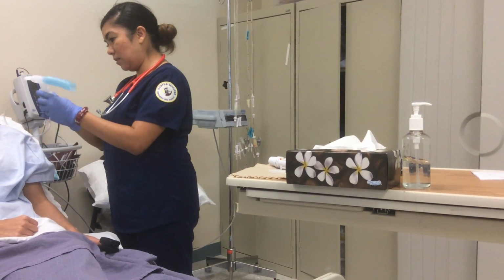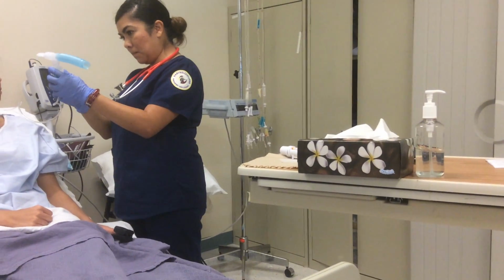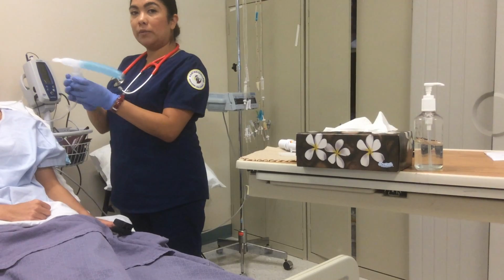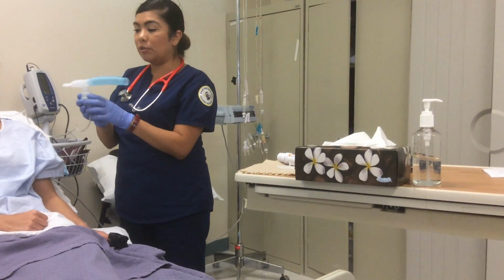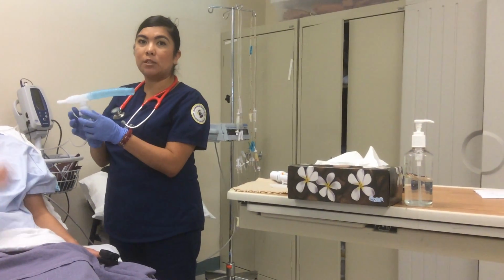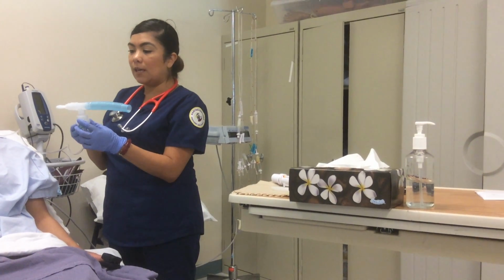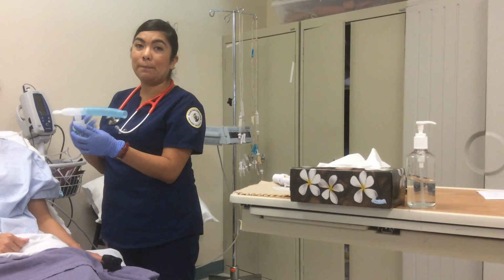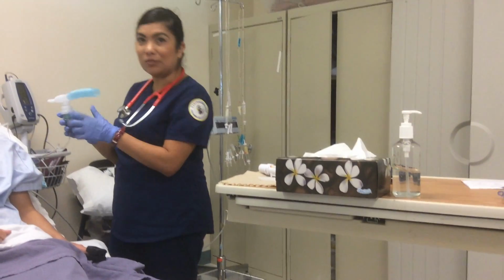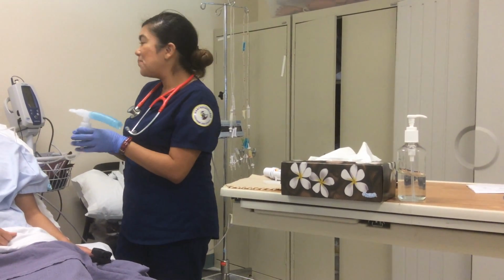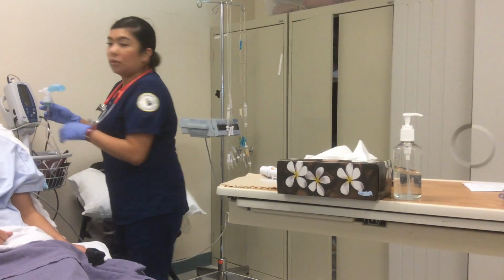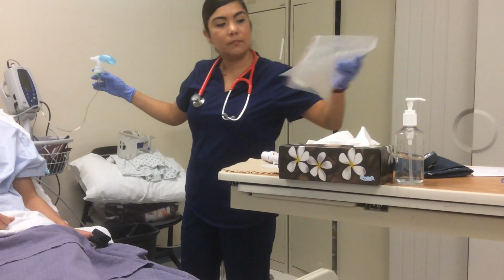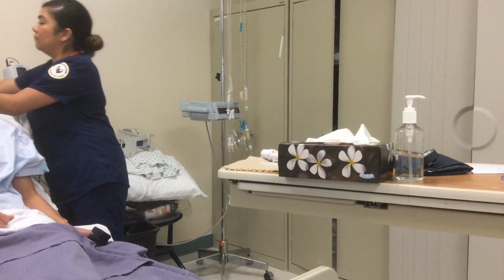Okay, so let me just see here. But before I continue, can I have your first name, your last name, and date of birth? Okay. So the reason that I'm checking is we just want to make sure the patient received all of the medication. Okay, so in this case she did. So I'm just going to put this right here.